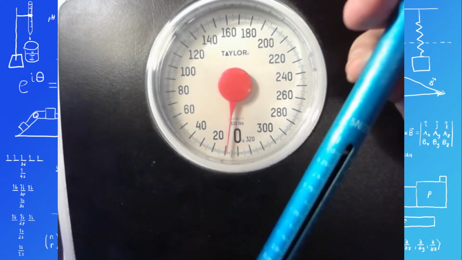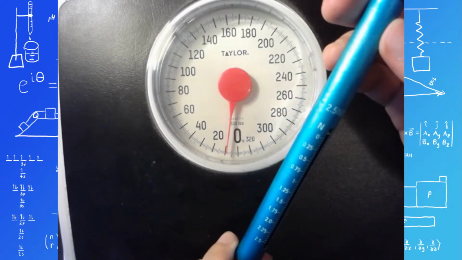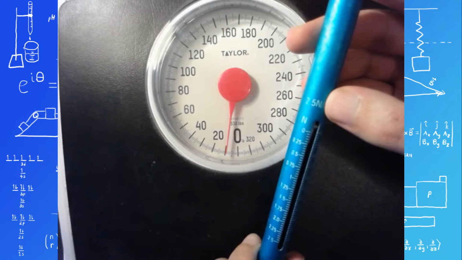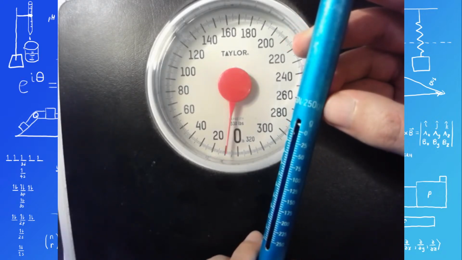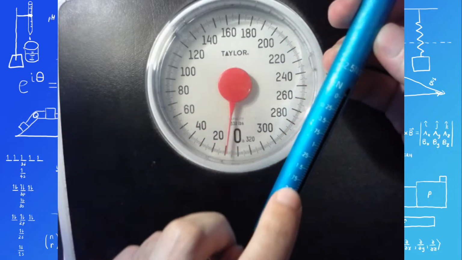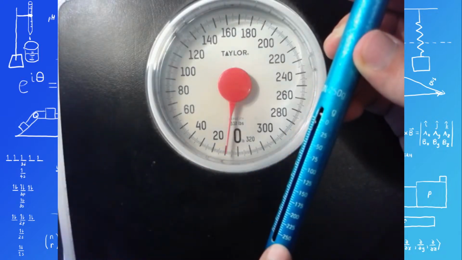This thing is kind of old-fashioned. Nowadays we have digital versions of these. Oh my goodness, and the lighting is not very helpful there. But you can probably see towards the top it says 2.5 newtons / 250 grams. And then you've got all these markings in newtons on one side and in grams on the other side.